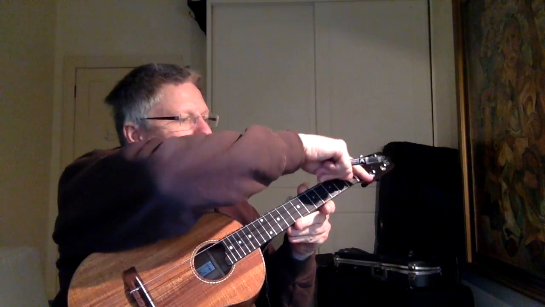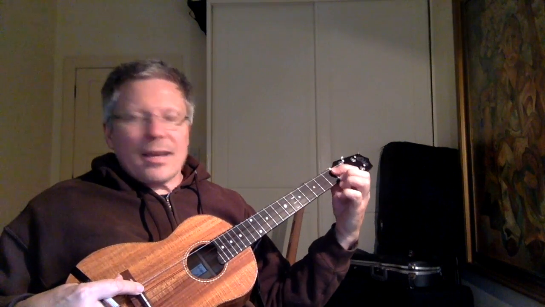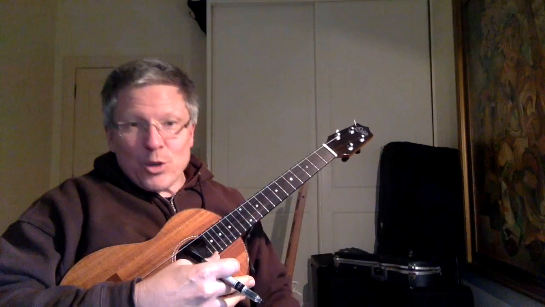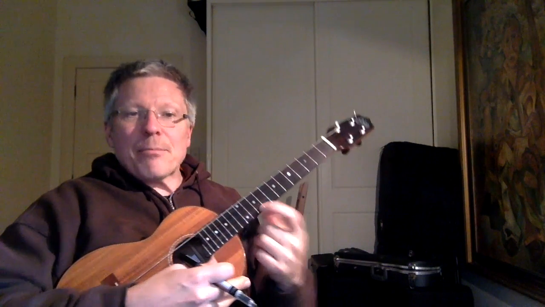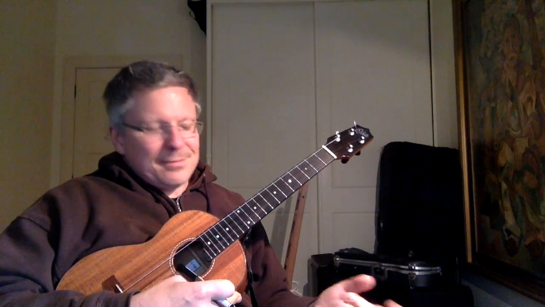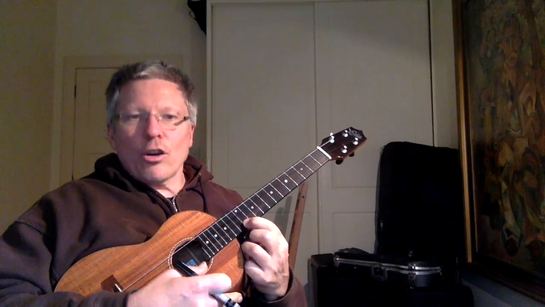Now, if I fret a note exactly halfway between the nut and the bridge, as happened when you were at school, you'll notice the pitch is exactly double. It's exactly an octave. That position on the ukulele is at the 12th fret. You notice it's exactly an octave higher.